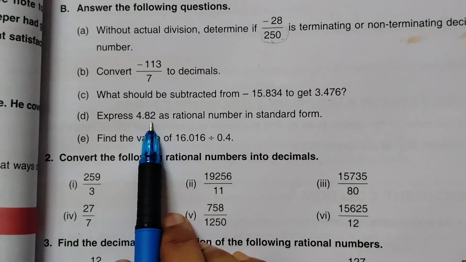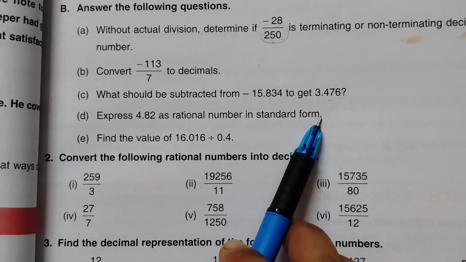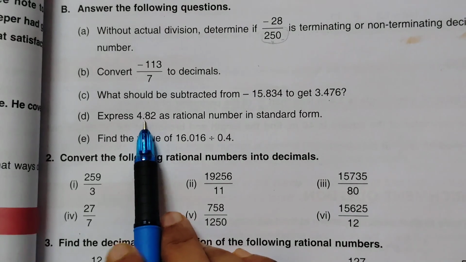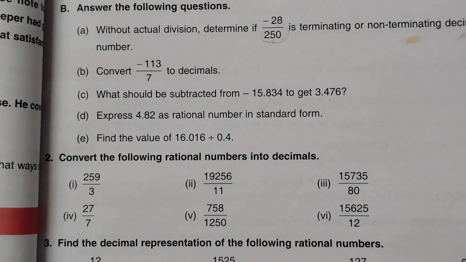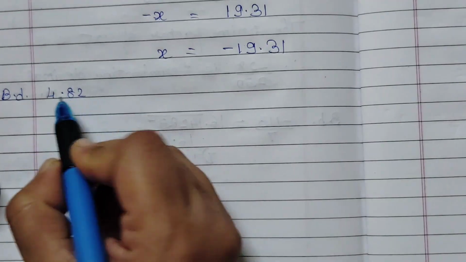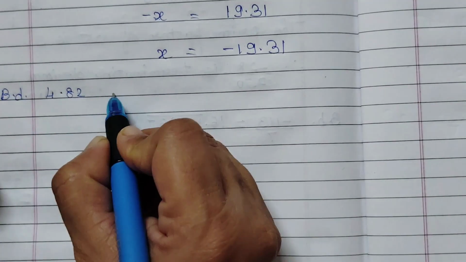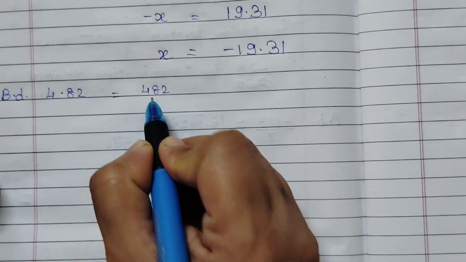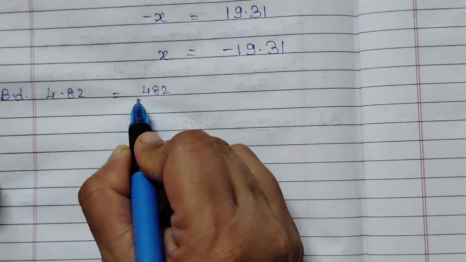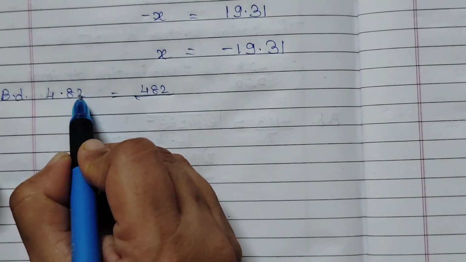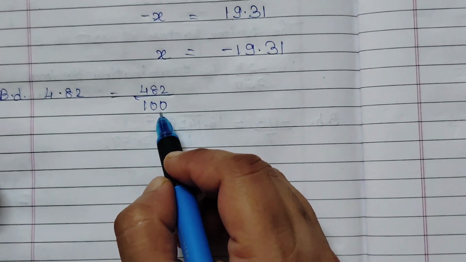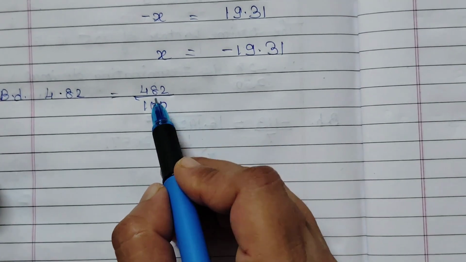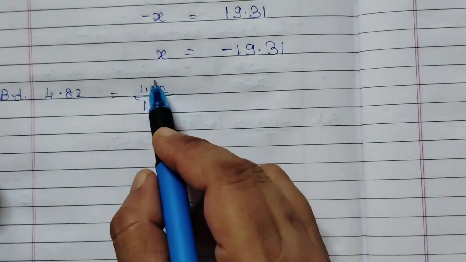Express 4.82 as a rational number in standard form. So this is in decimal form and we have to convert this into rational form and then to standard. Okay, we have to reduce the number, right? So 4.82. So let's start. Now this is in decimal point 4.82. So what will we do? Only the number we will write, 482. After the point, how many numbers are there? 2. So we will give 2 zeros. Okay. Now we are going to reduce this number to get the rational number.